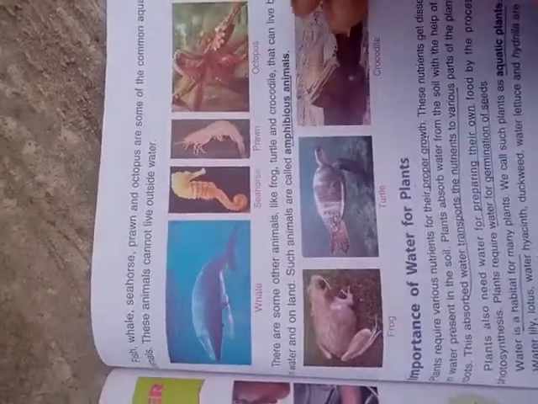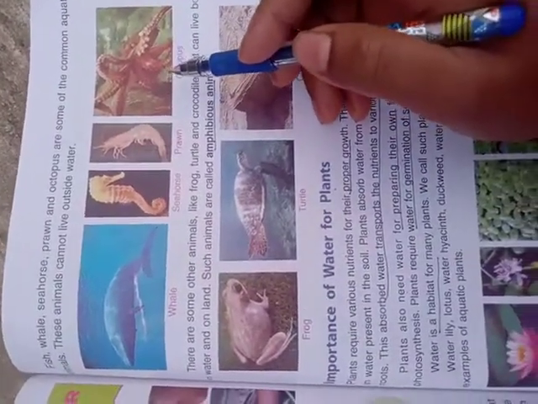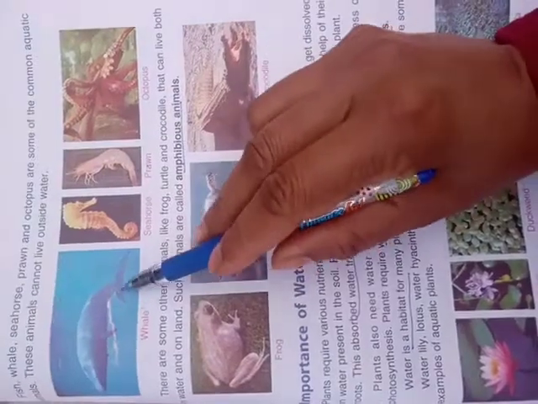Like whale, seahorse, just see the fishes. Octopus, prawn, these are the examples. So what is an aquatic animal? Those animals which live in the water.